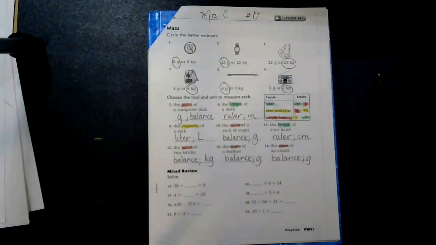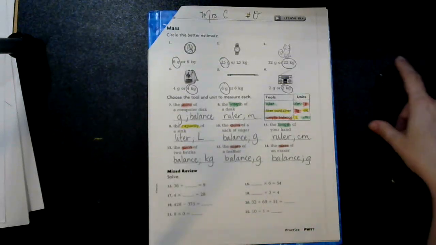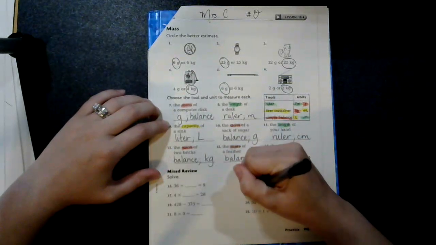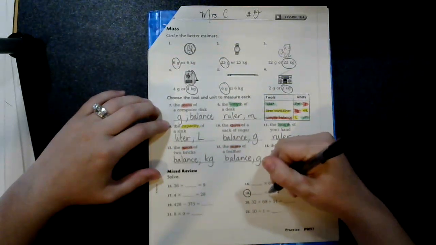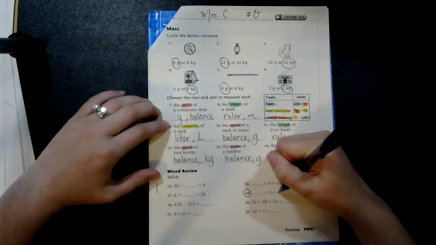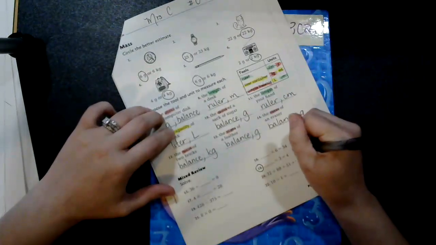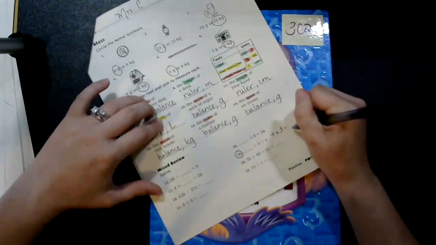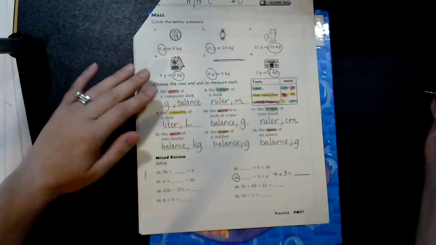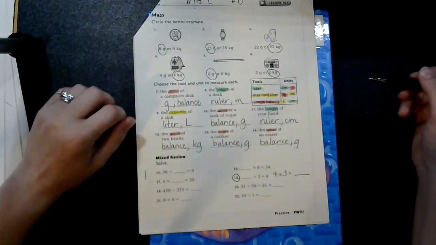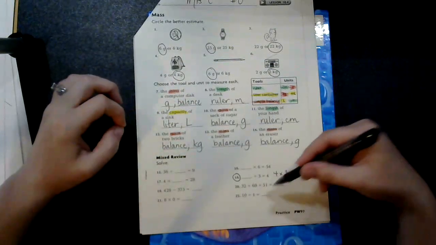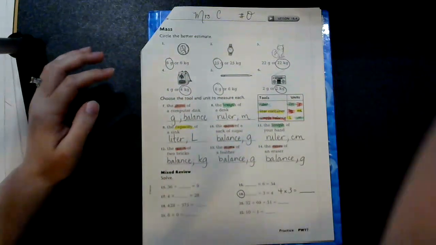All right, mixed review. I would like to do this one with you. I have a blank divided by 3 equals 4. So all I need to do is the opposite. In order to find the answer, I need to do 4 times 3 equals that blank. The rest of them are pretty straightforward. Use your white space for number 19 and number 20, please. If you have any questions on mass and metric units, ask away.